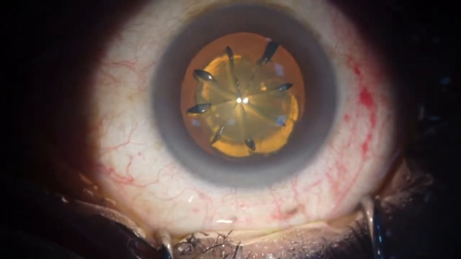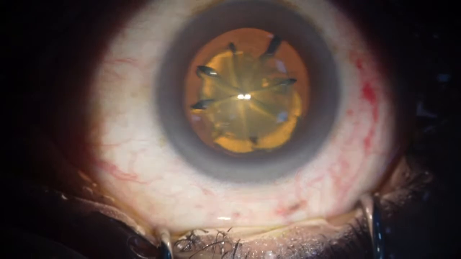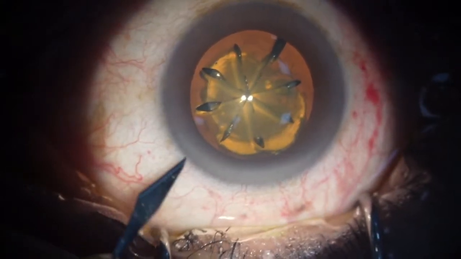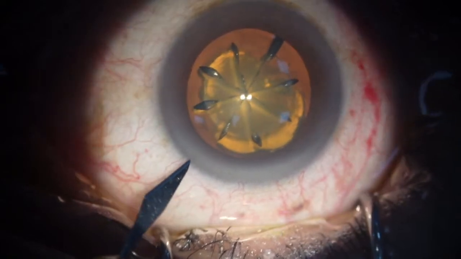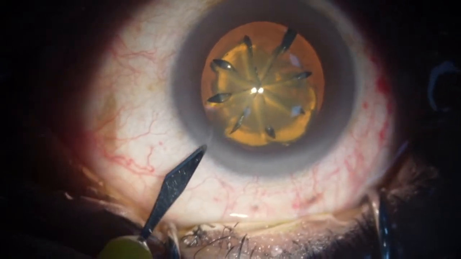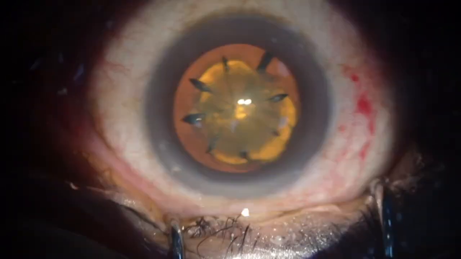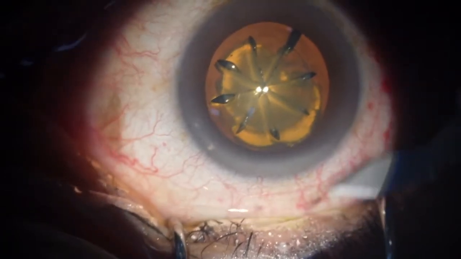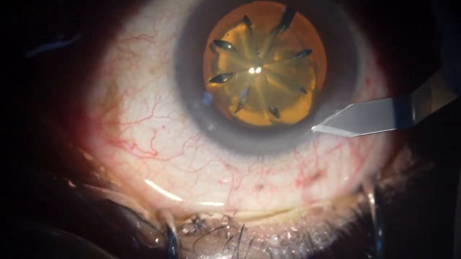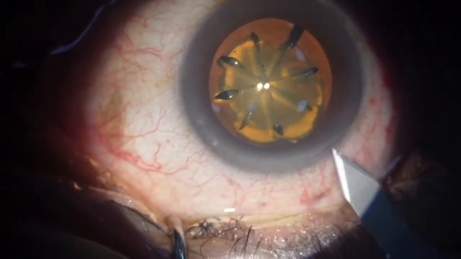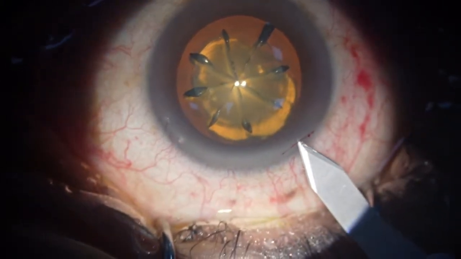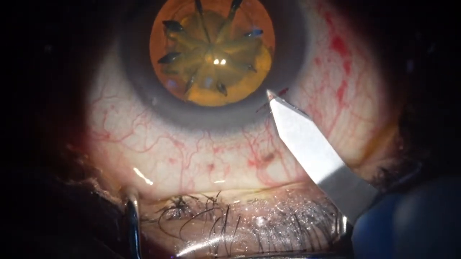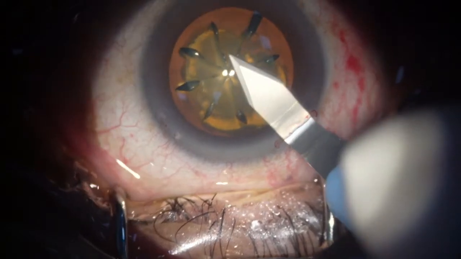Now the patient's astigmatism is at 136. The steeper axis is there, though it does not require any LRIs or arcuate incisions. So I'll just make one side port here, and that did go and touch, but that's already the capsulotomy, and I will make my main wound at 136 here. I could not do the incision on the table because I had to use the 12 millimeter LOI. So that's my main wound.